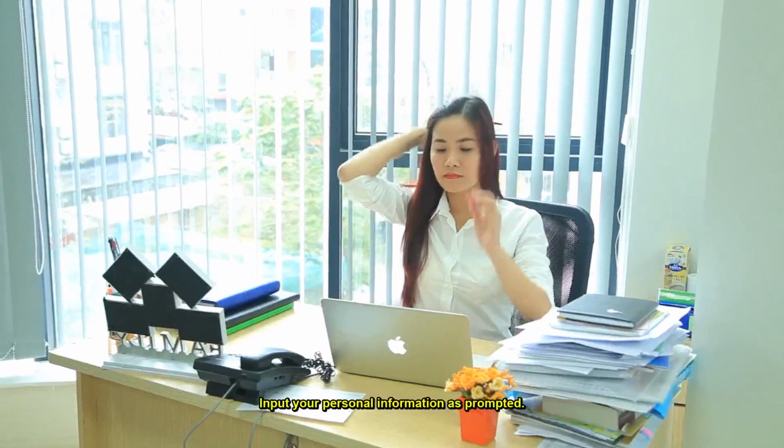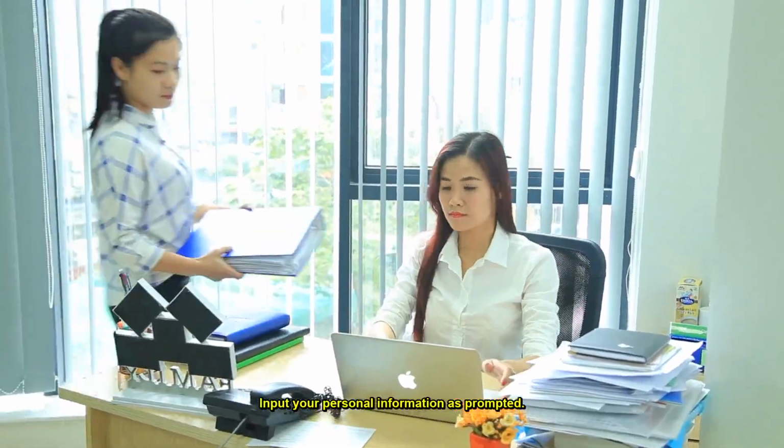Review the eligibility requirements for IRA contributions. Input your personal information as prompted. Next, enter your total income for the year. The system will guide you through the contribution limits based on your age and income. Make sure to read each prompt carefully.